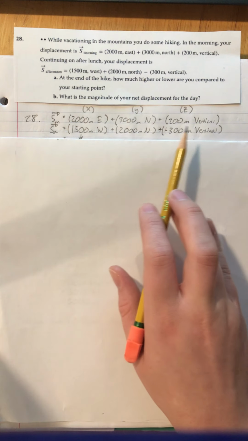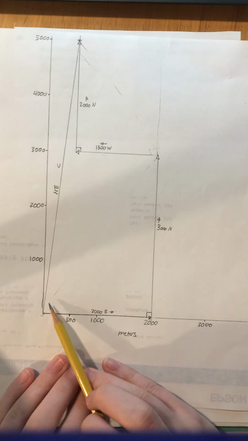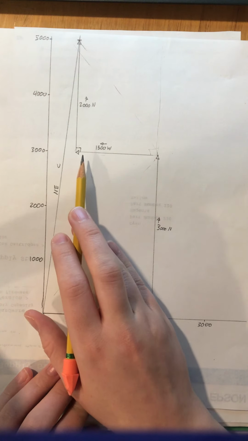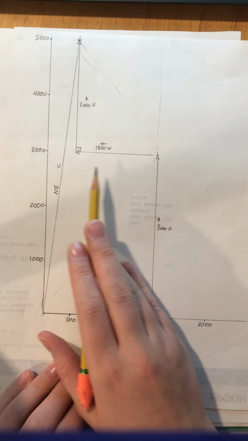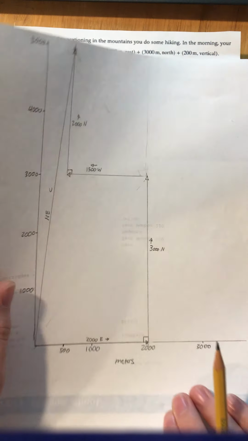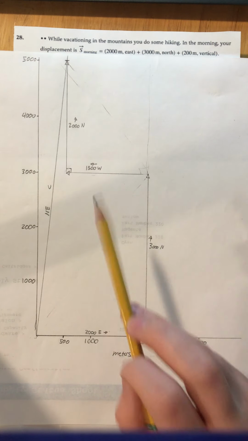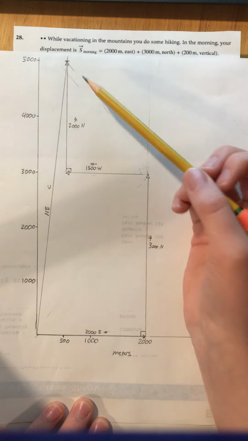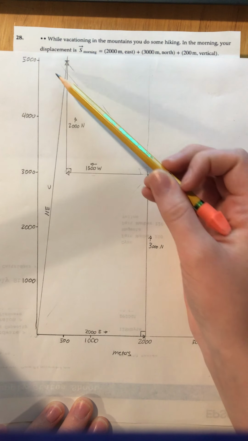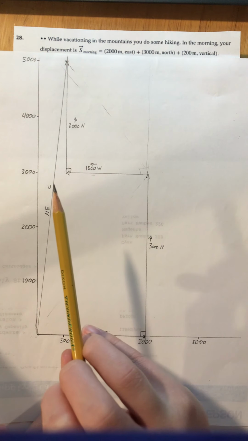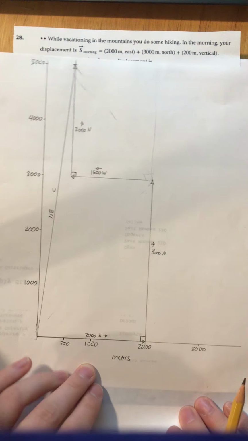What this looks like on a graph is we start out here at the origin. We move 2,000 meters east, 3,000 meters north, and 1,500 meters west. You can see that this is actually the same as negative 1,500 meters east. So instead of 1,500 meters west in our calculations, we're going to be doing negative 1,500 meters east. And then we do 2,000 meters north. And what we're trying to find is basically this vector here, and then also a vertical vector that we can't really draw very well on a piece of paper, but we'll be able to find it later.